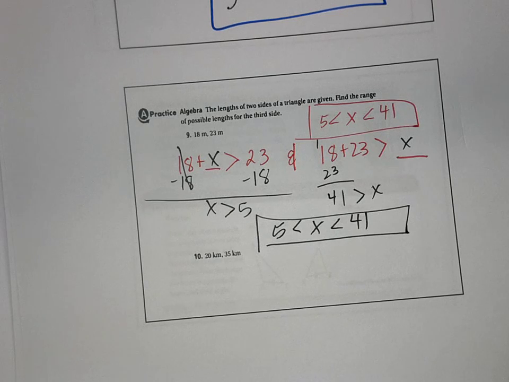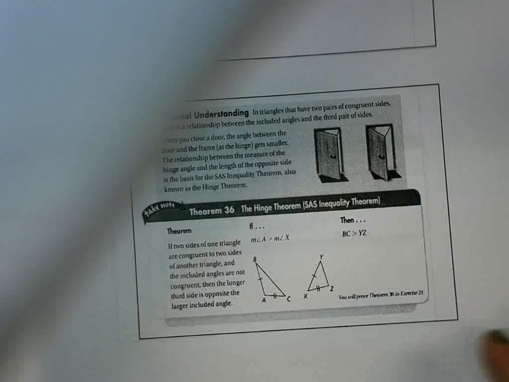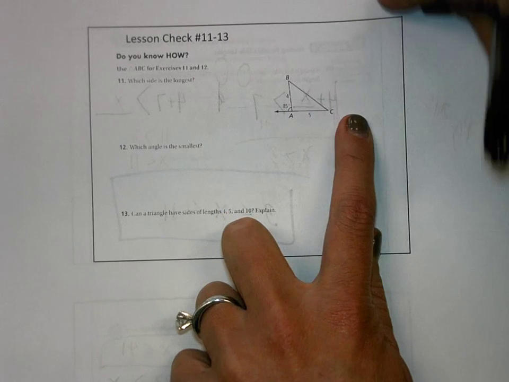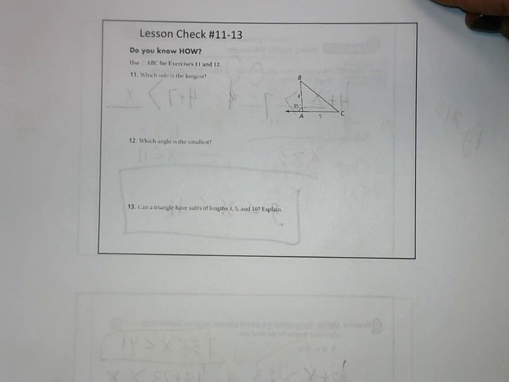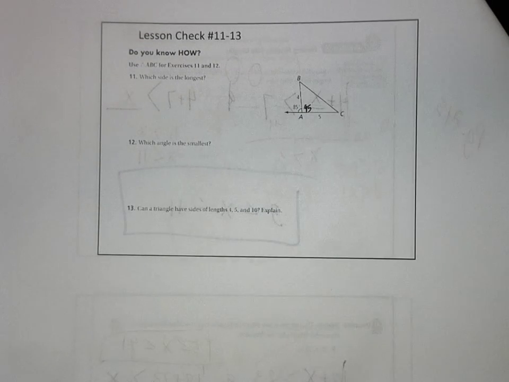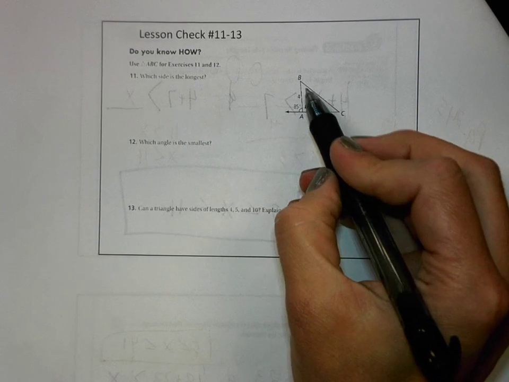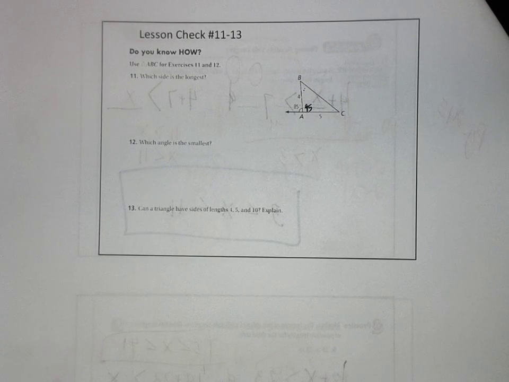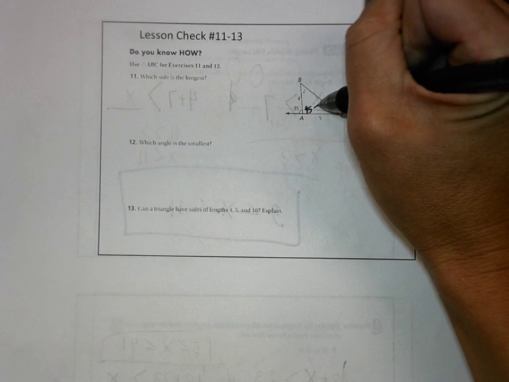Okay, I want us to do this lesson check here real quick. We're going to skip over here. So, number 11, what is your longest side? Okay, I know this is 95. Do you guys agree? Which means that these two are going to be smaller than 95, right? Because those two add to be 85. So the longest side has to be across from that 95, which should be BC.